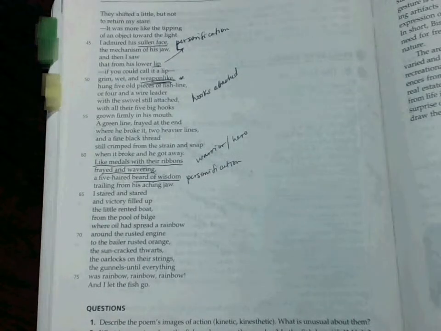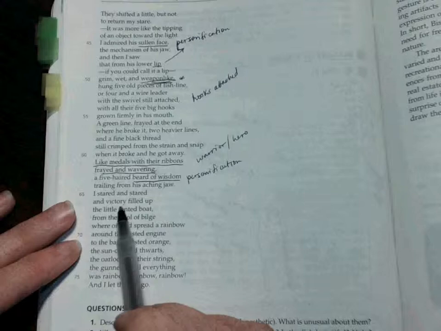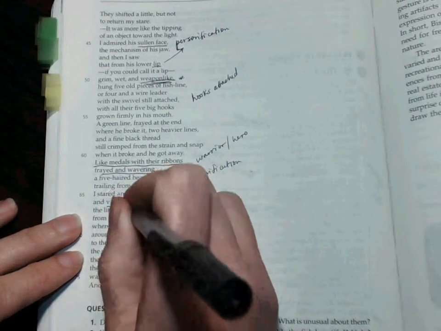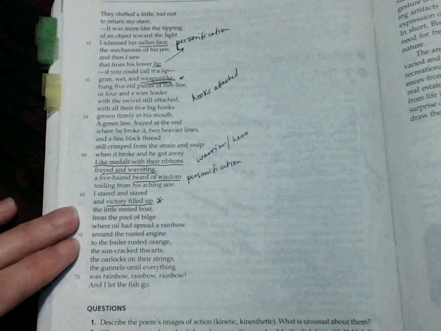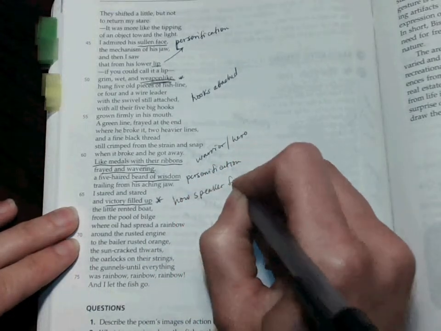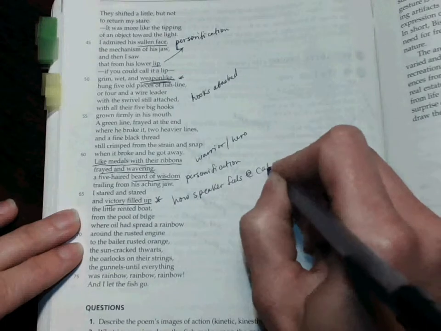Let's see. Then we transition in the tone. "I stared and stared, and victory filled up." This is another important part. This is how she feels, or how the speaker feels about catching the fish. Why victory?